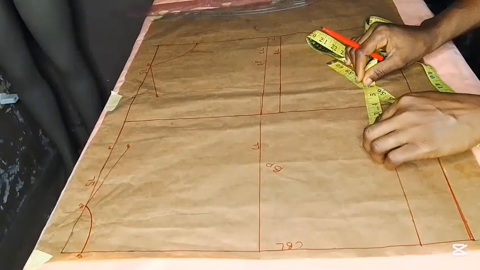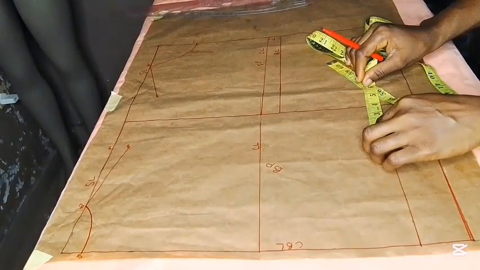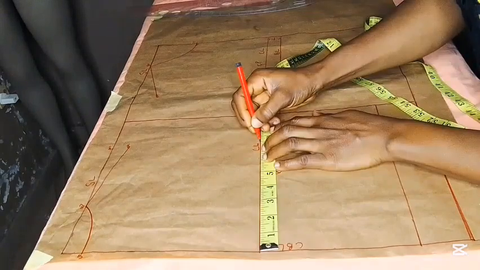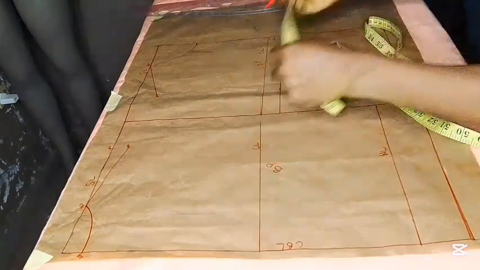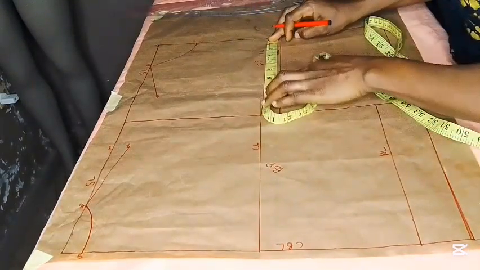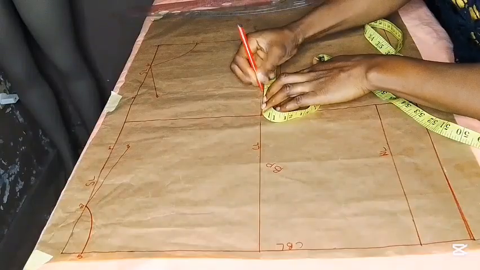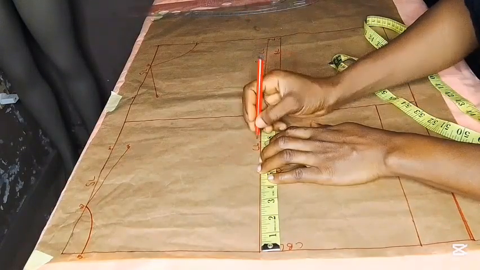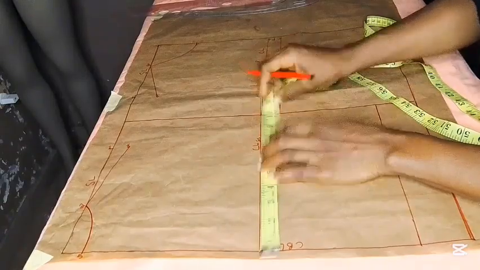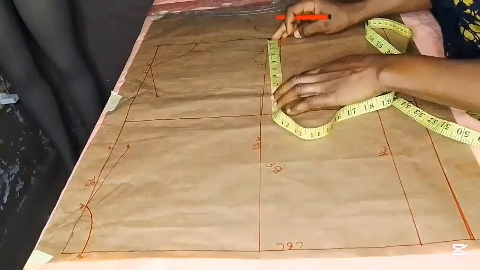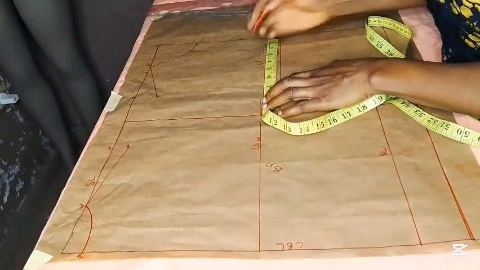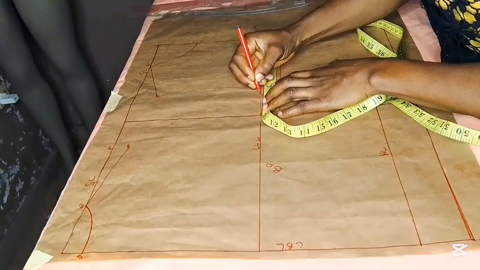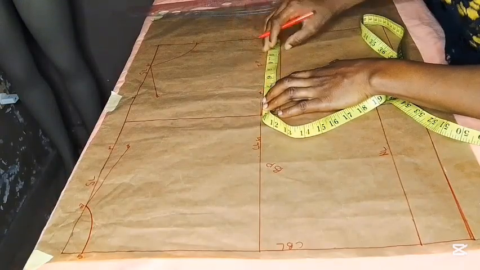Okay, to create the armhole depth, I will mark 7.5 inches of shoulder width on the chest line. The essence of doing that is for us to get an accurate armhole line. So this is 7.5 inches. At that point where I mark 7.5 inches, I'm going to be labeling it as E5 for the back panel. I'll do the same thing for the front panel as well by marking 7.5, and I will label it as E5.